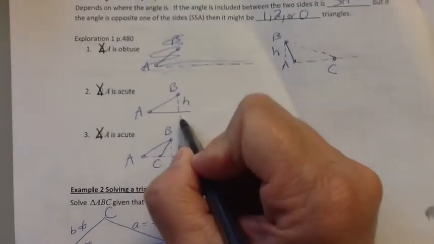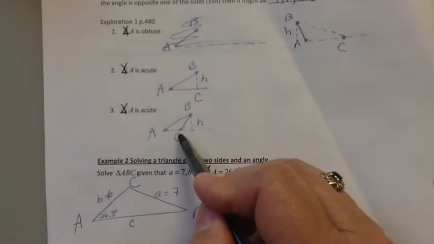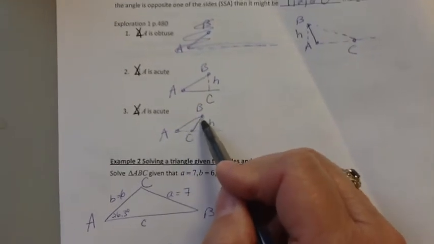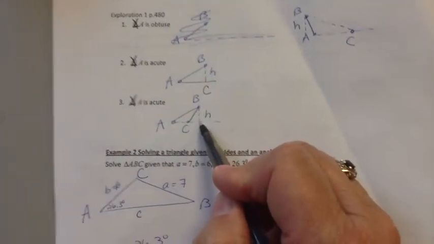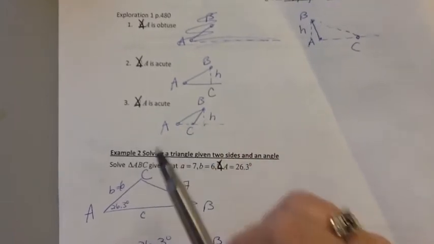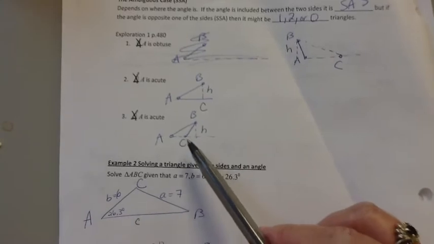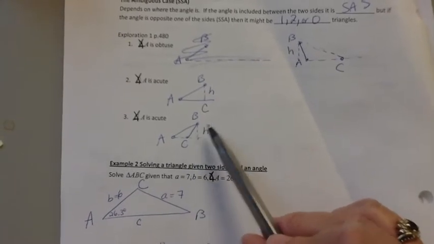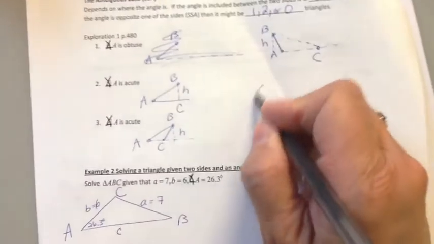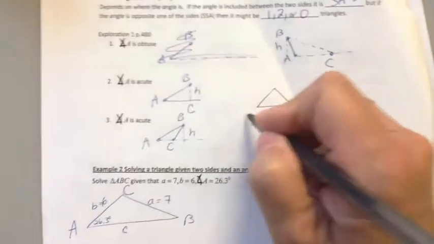Now if A is acute, I could actually drop a perpendicular and have this as my point C, or I could have where A is still acute, but my perpendicular is outside of the triangle, and now I have an ambiguous case. I'm either going to have something like this or possibly something like this. And we have to determine which one it is. That's why it's ambiguous.